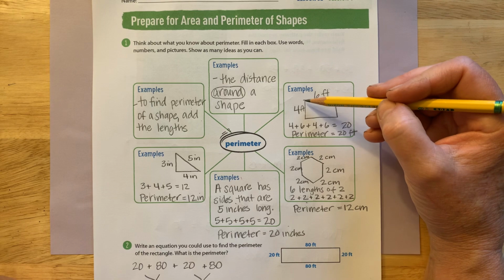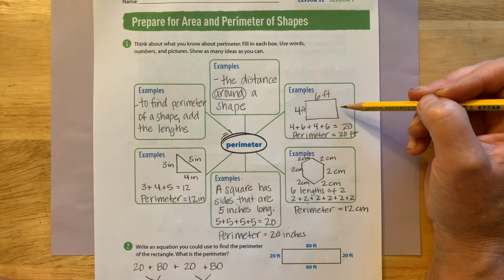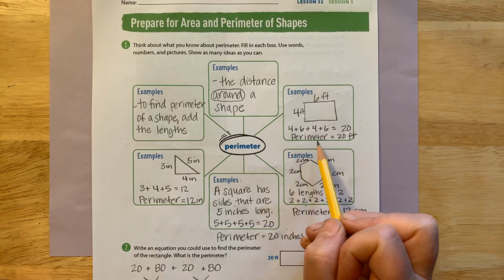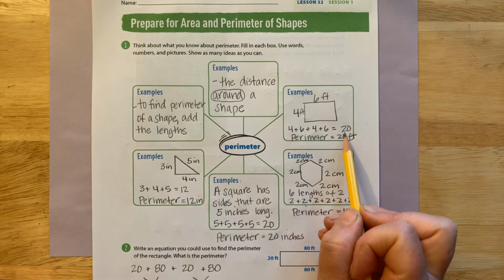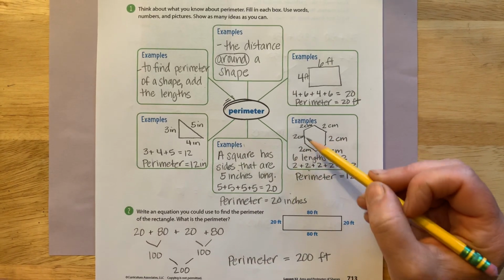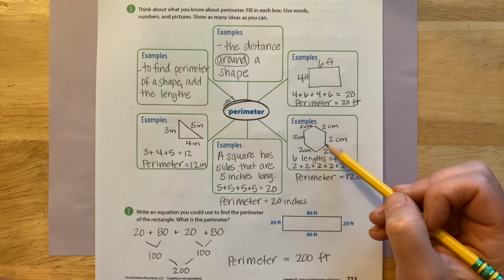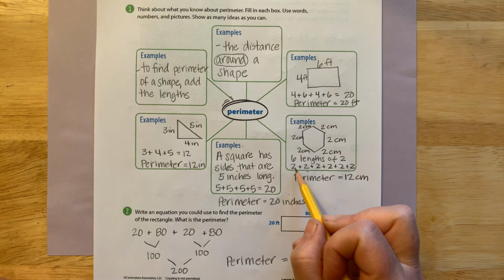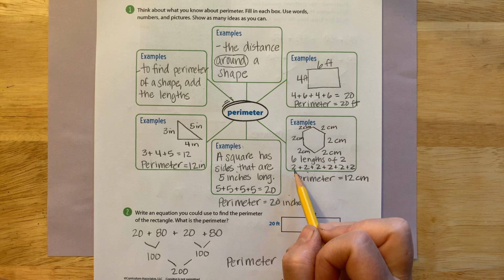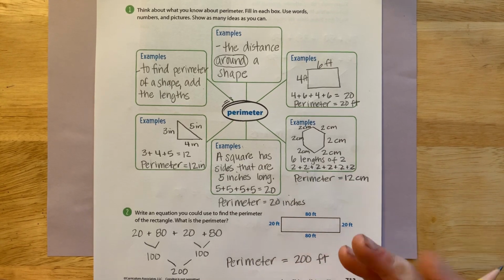I drew a rectangle with the sides of 4 feet and 6 feet. This one's also 4 feet and this one's 6 feet. And I used the perimeter of adding all sides to get a perimeter of 20. Notice down here I did a 6-sided shape. I have 6 sides at 2 centimeters each. So I have 2 plus 2 plus 2 plus 2 plus 2 plus 2. We could skip count: 2, 4, 6, 8, 10, 12. I have a perimeter of 12.